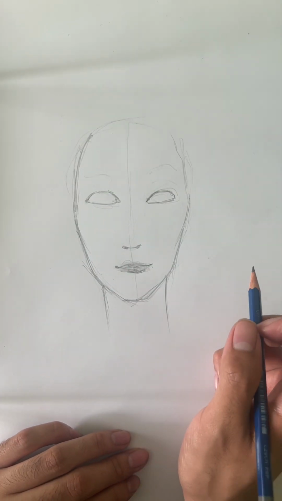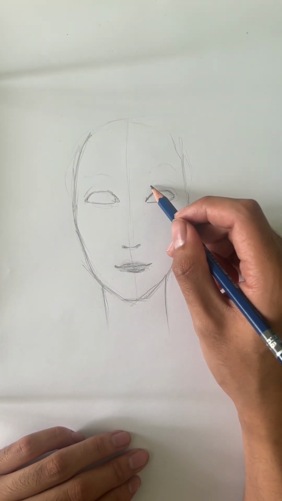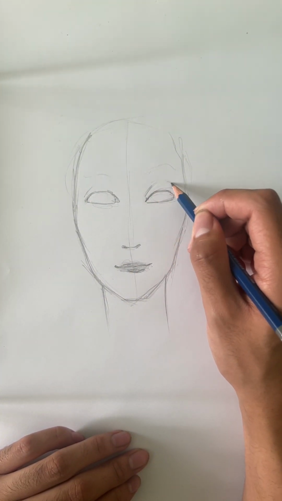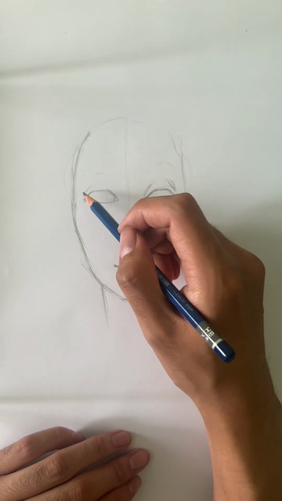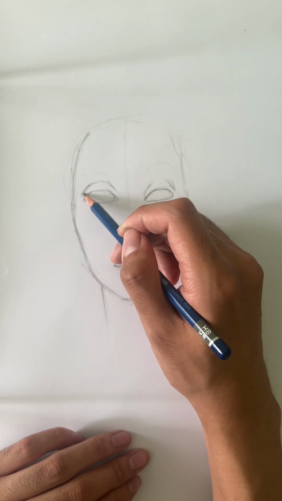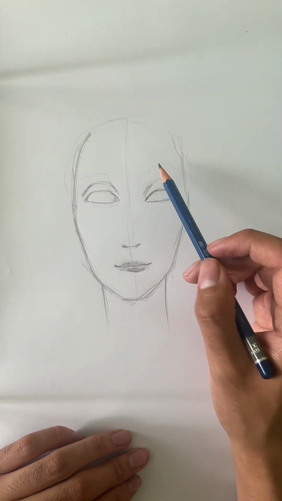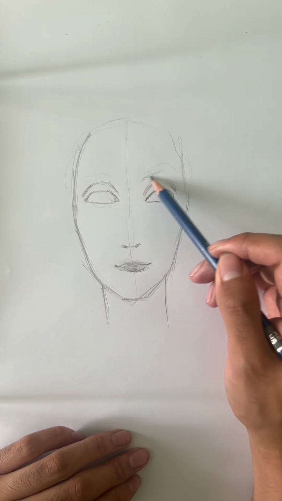Okay. Then we can do her eyelid. Some people have really defined eyelids, some don't. I find that the eyelid is really key to defining the person. So if they do have it, make sure it's really prominent. And if they don't, focus on it. Eyebrows.